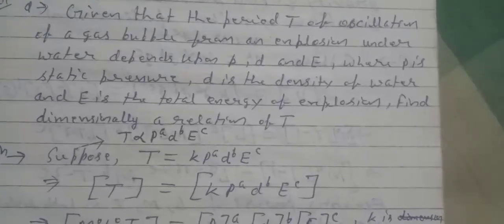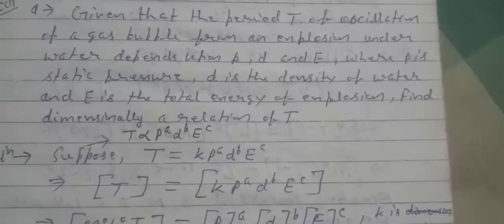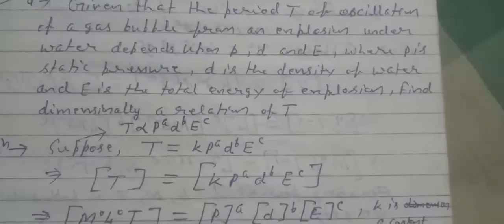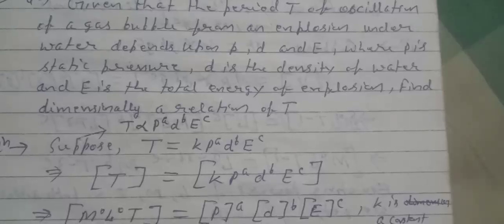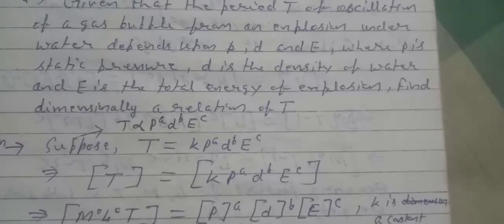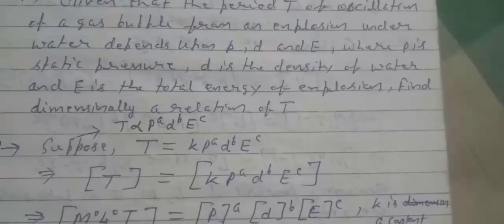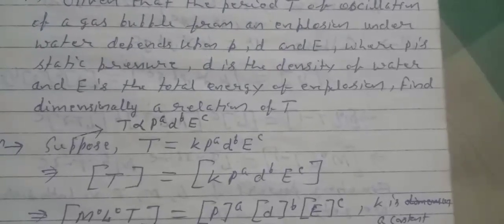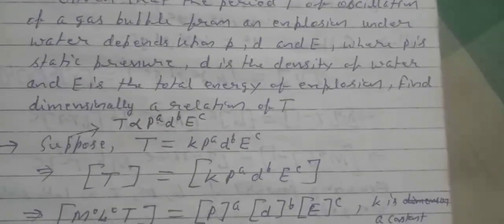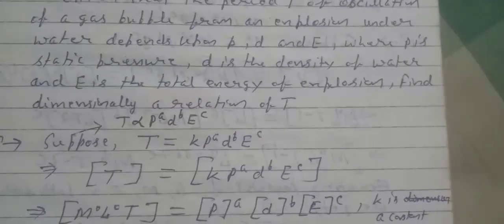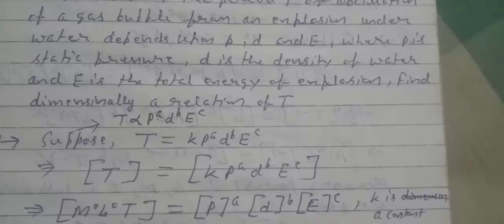Find dimensionally a relation for T. We have T proportional to P to the power a, d to the power b, E to the power c. Suppose T equals K into P to the power a, d to the power b and E to the power c. So dimension of T equals dimension of K into P to the power a, d to the power b, E to the power c.